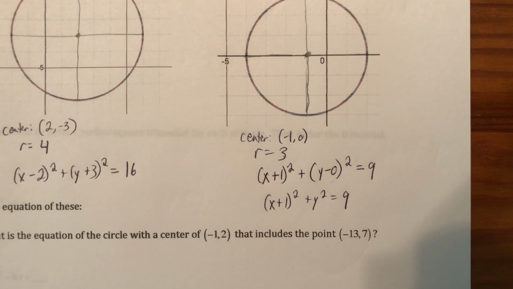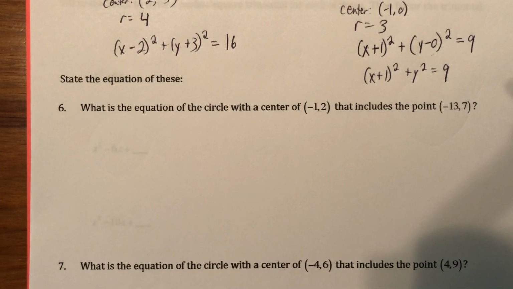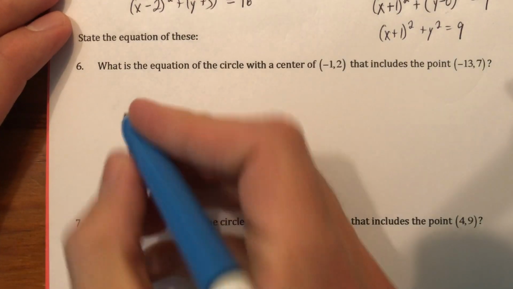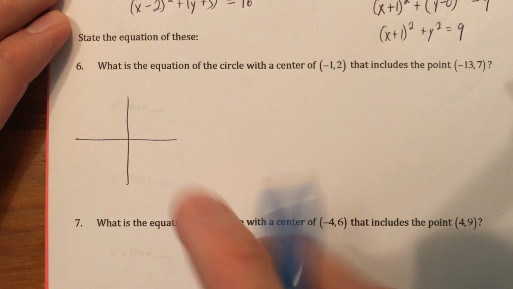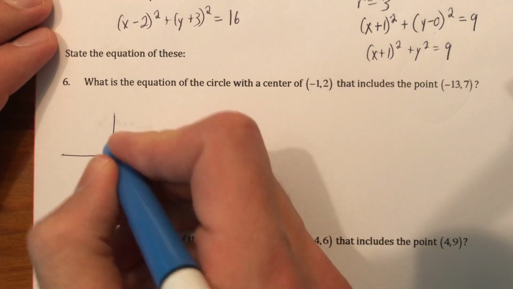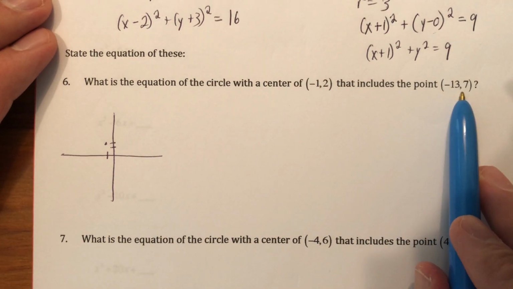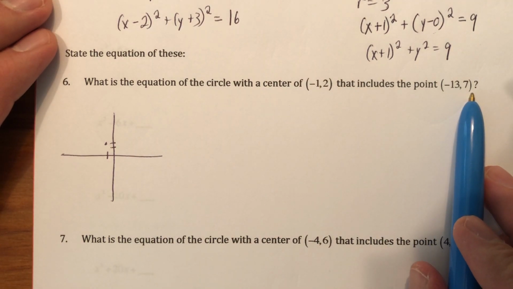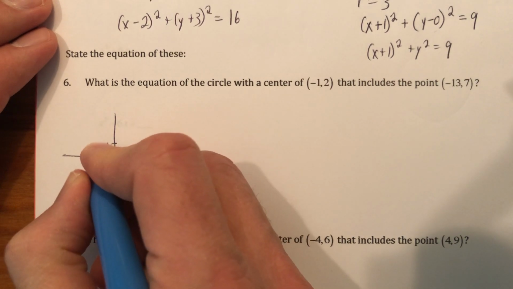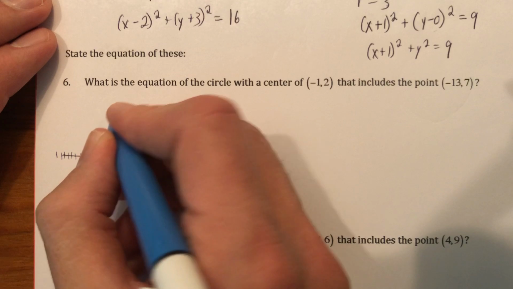Okay, we have two more problems, and they're going to be a little bit different because now we don't have a graph, we don't have very much to go on at all. I'm going to draw a graph just to kind of get a visual, but it's not going to be perfect, okay? So let's just go ahead and do this. What is the equation of a circle with the center at negative 1, 2? Okay, negative 1, 2. We're going to put that there. And includes the point negative 13, 7. What? 1, 2, 3, 4, 5, 6, 7, 8, 9, 10, 11, 12, 13. 1, 2, 3, 4, 5, 6, 7. There.